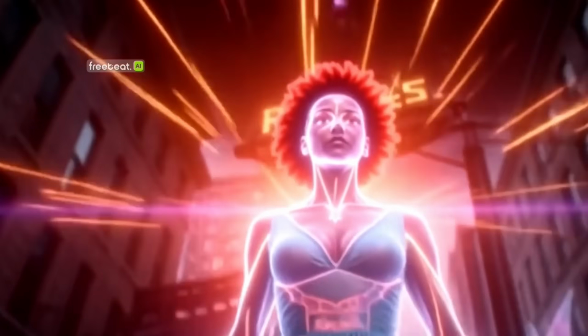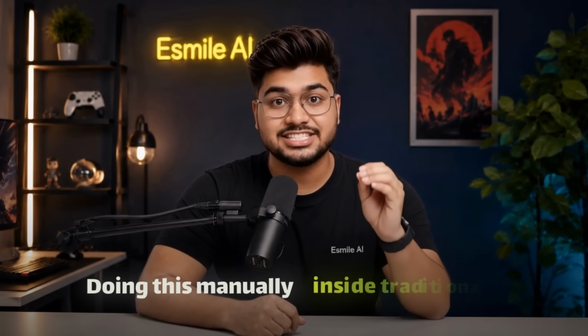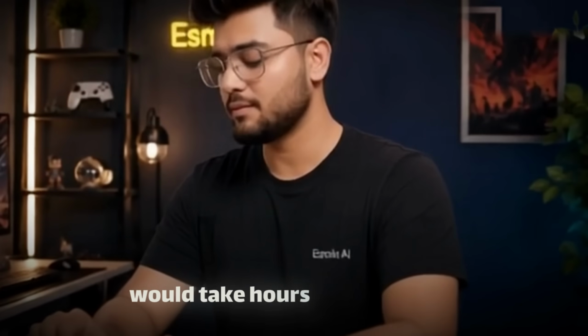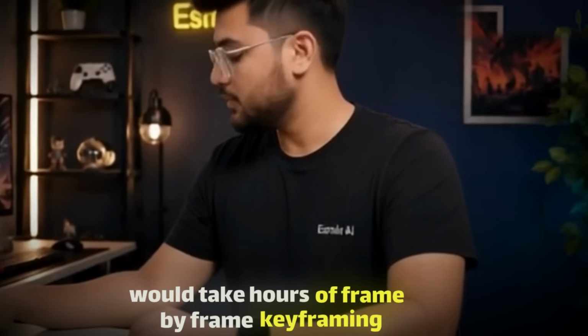This is also where the Onbeat effect system completely changes the final result. Freebeat does not just throw in random crossfades between scenes. It places cuts, light flashes, and camera movement precisely on the heaviest beats in your track. When the snare hits, the camera reacts. When the bass drops, the entire scene switches with real visual impact. Doing this manually inside traditional editing software would take hours of frame-by-frame keyframing, and Freebeat does it automatically the moment you hit generate.